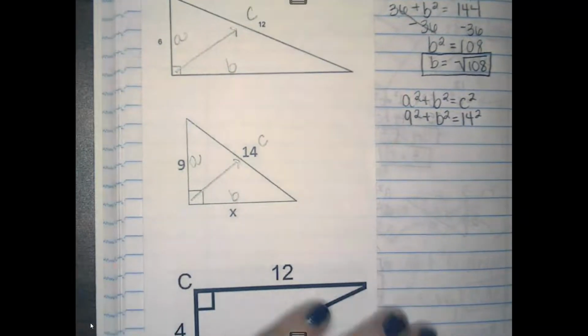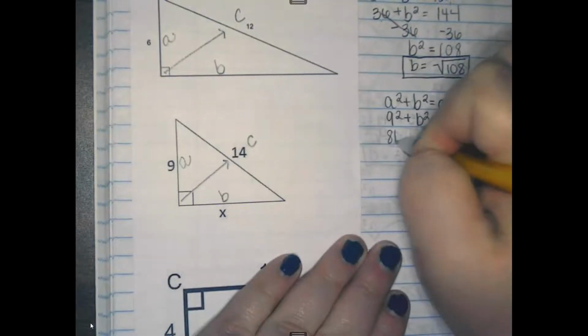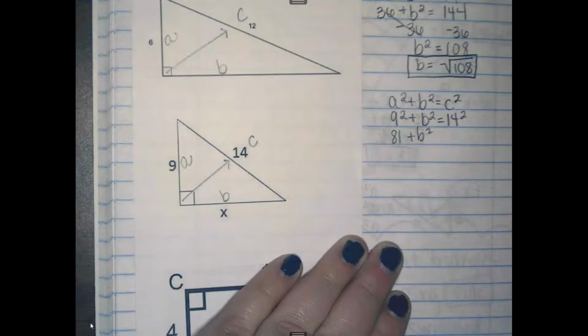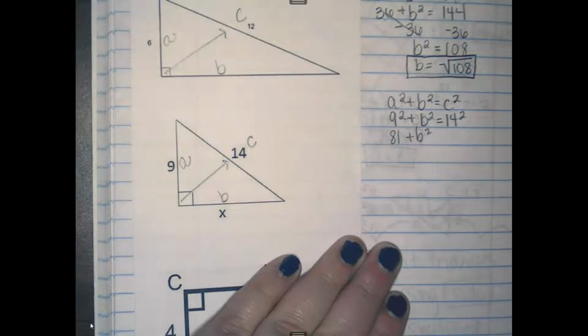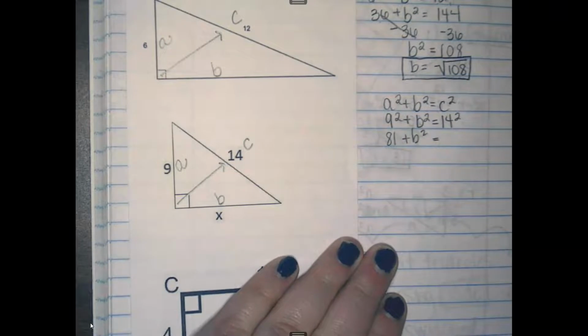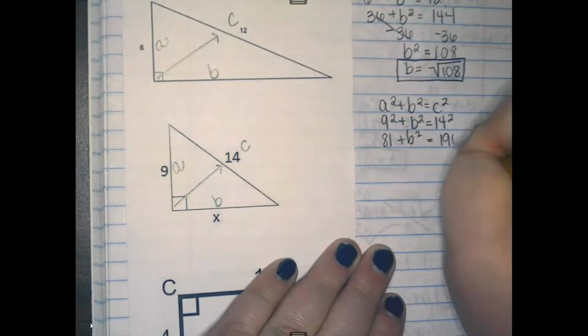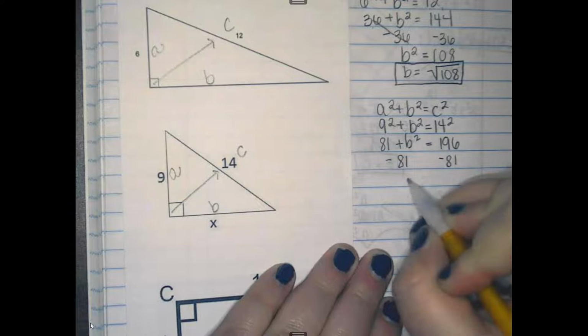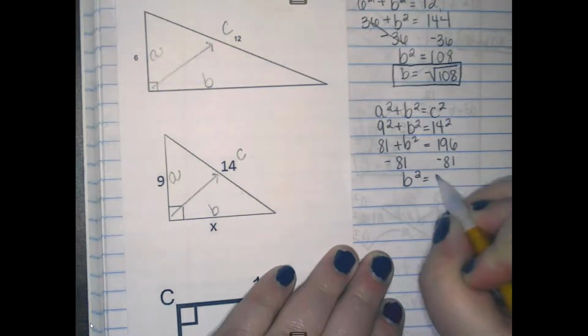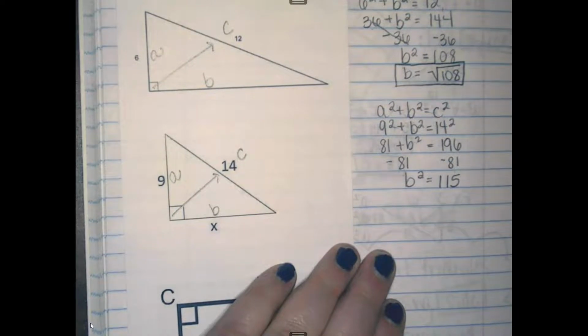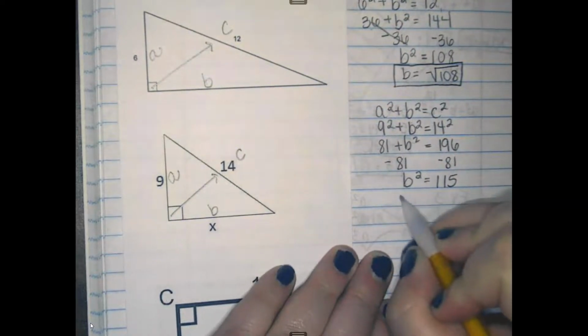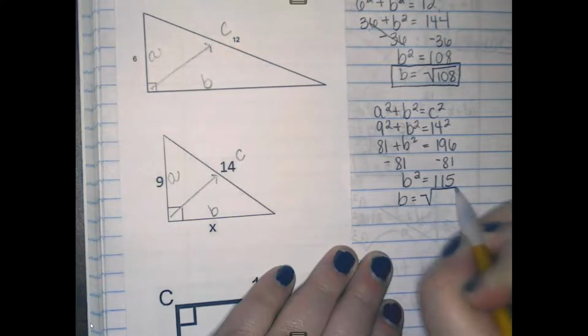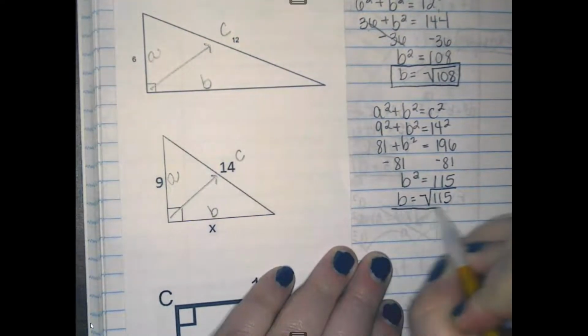All right, so 9 squared is 81. So I was getting a calculator for 14 squared. 14 squared is 196. Subtract 81 from both sides. B squared is going to equal 115. And you do the square root. Square root of B squared is B. Square root of 115 is just going to be square root of 115 because it's not a perfect square.